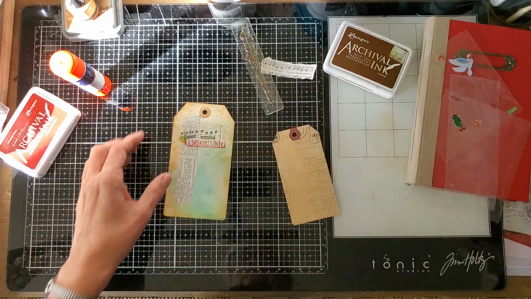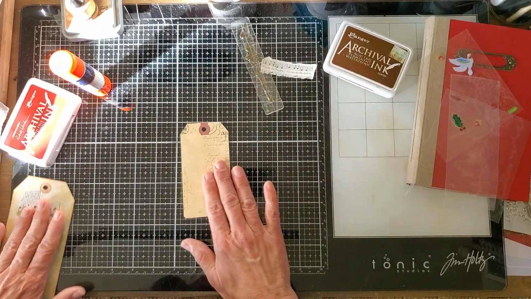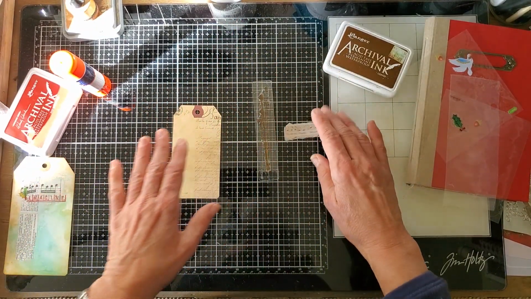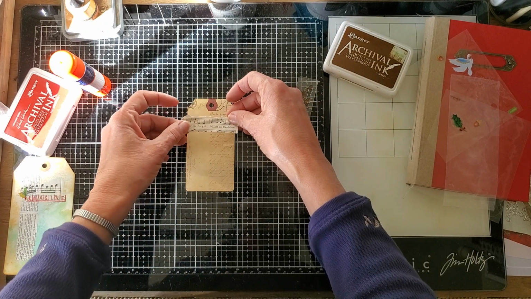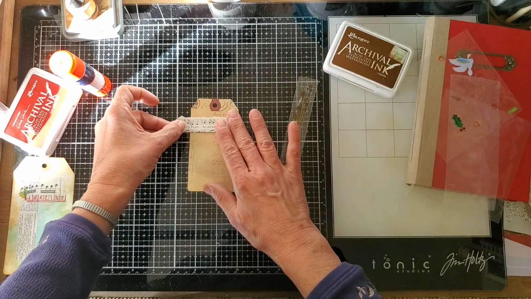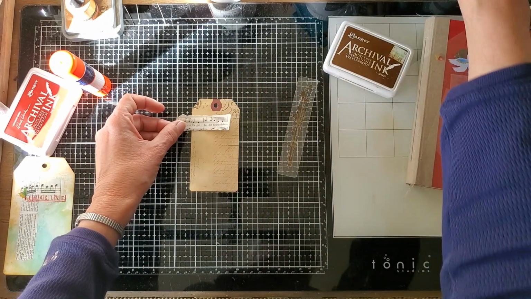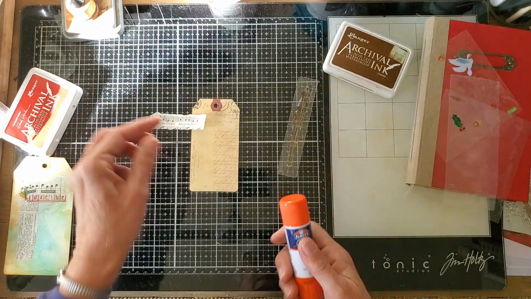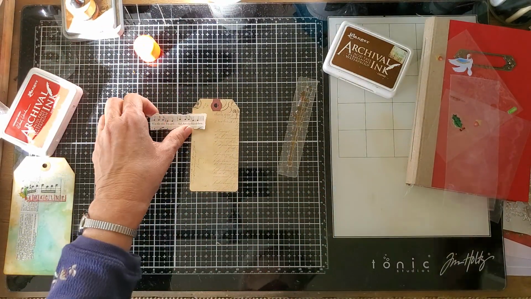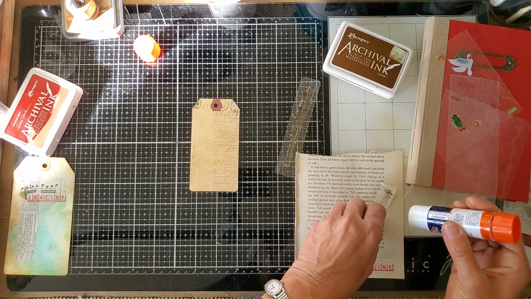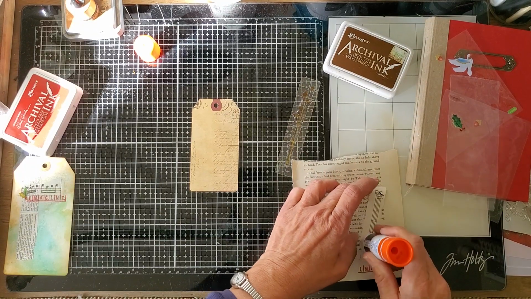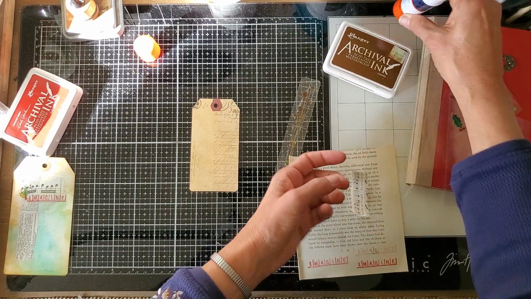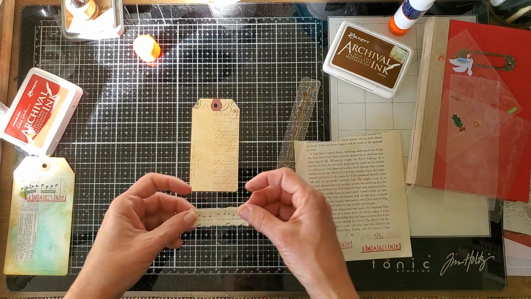We can hope. All right, so this one, I'm going to do kind of the same thing. I want to put some music across the top. So we'll do that first. And then I'm going to create the vertical line with another stamp.